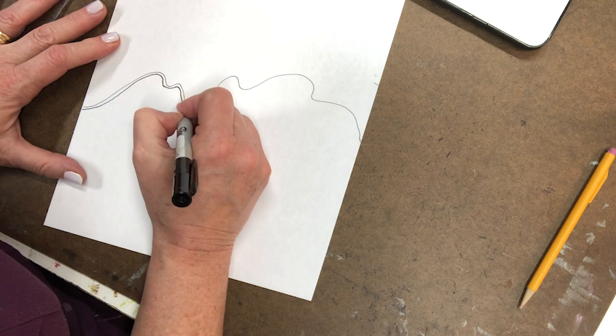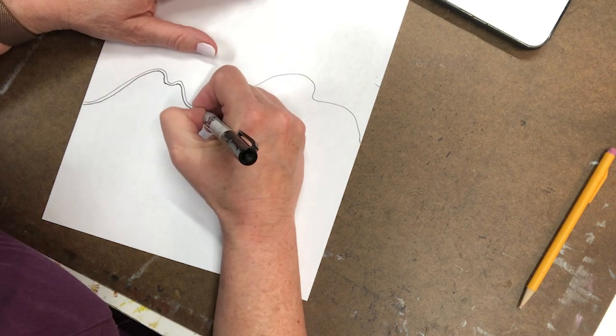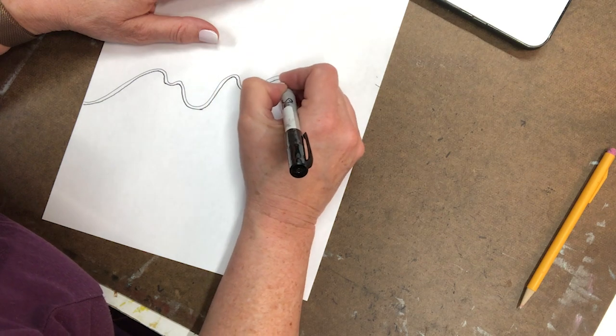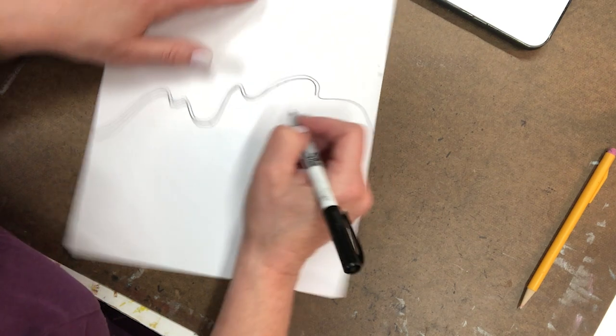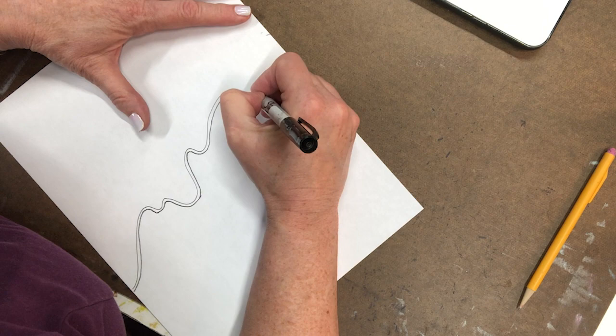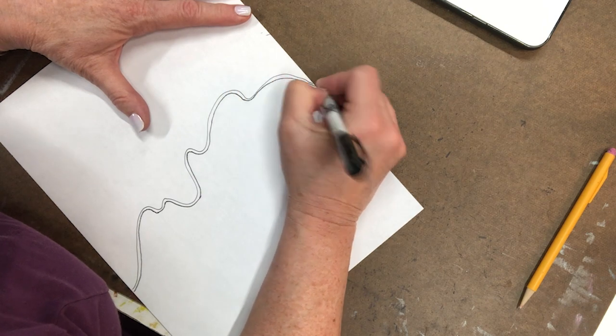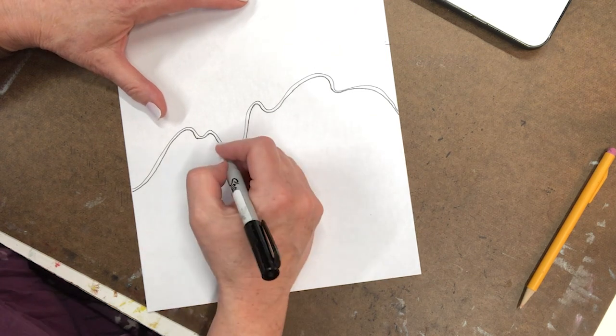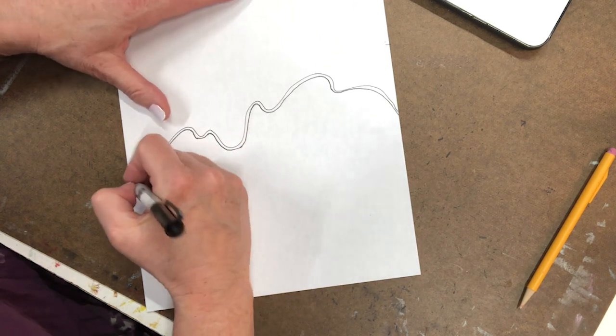This is hand-eye coordination. Notice I pause once in a while so I can get my hand into the next position. You can let it slide along the table or stop, turn the paper. You can have the lines go closer and farther apart. You can also add some interesting things, like watch this.